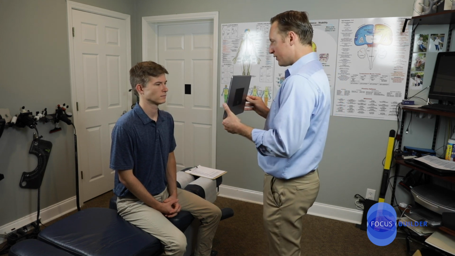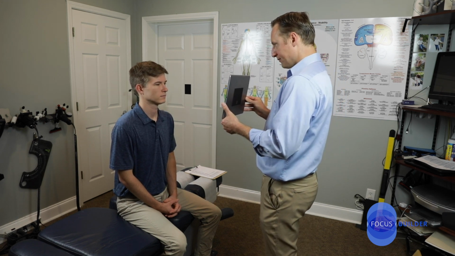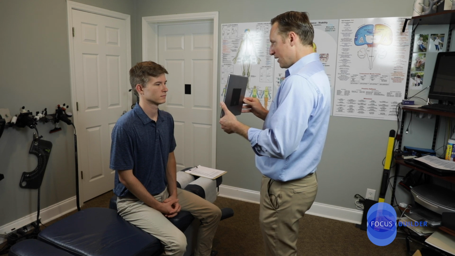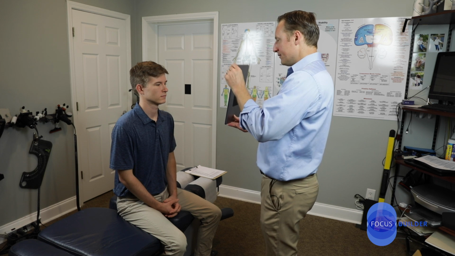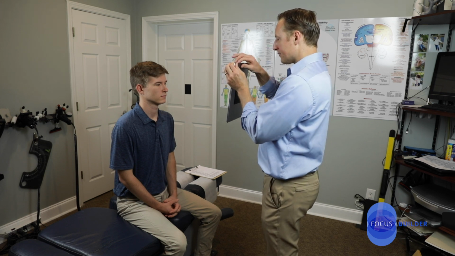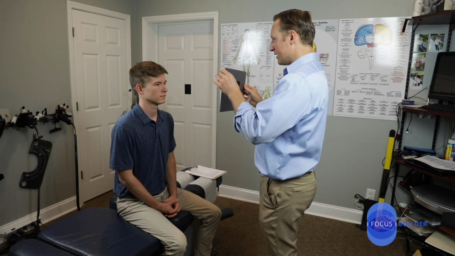Okay, and next is the OPK, so optokinetic. On the iPad, on this test, it's going to run in one direction. So I'm going to count for 10 seconds. Make it go to the right. And up. So I do this 10 seconds in each direction.